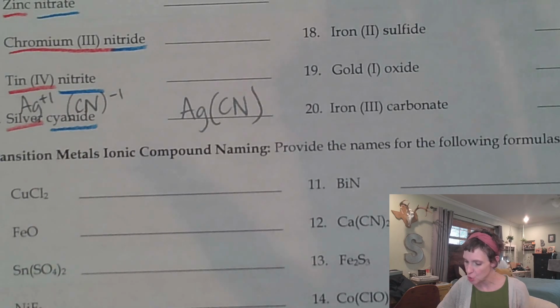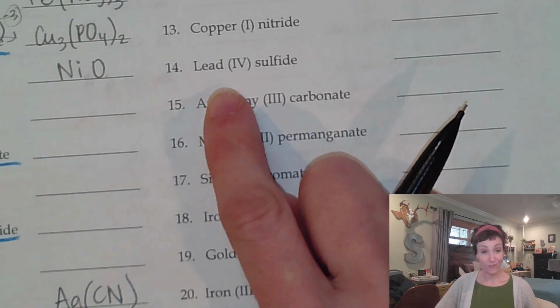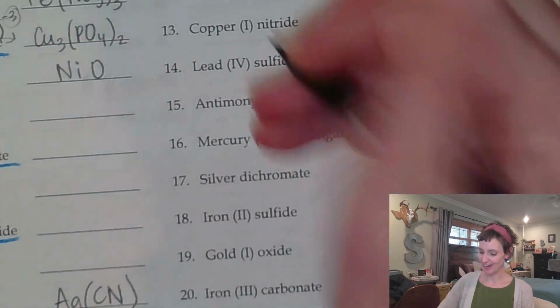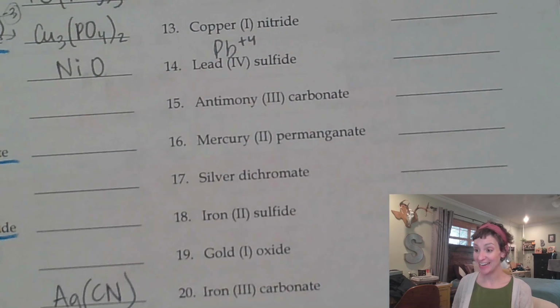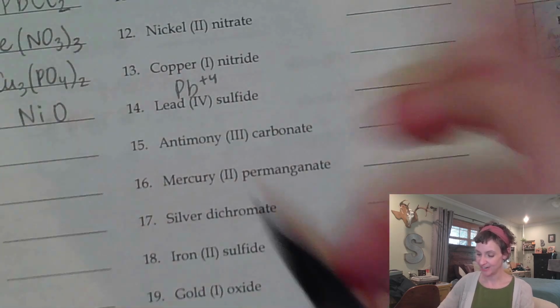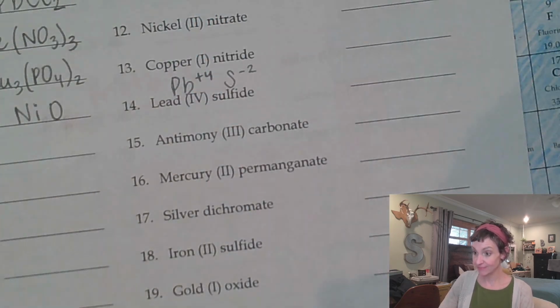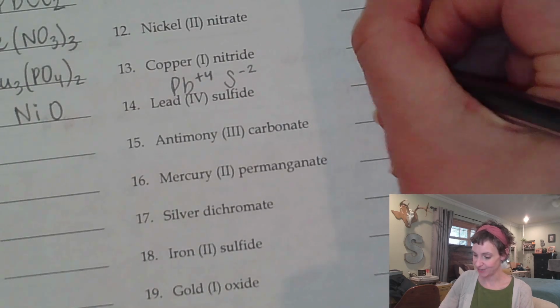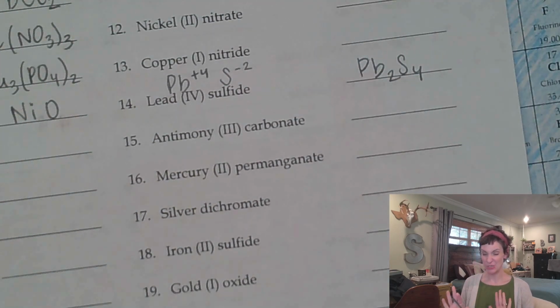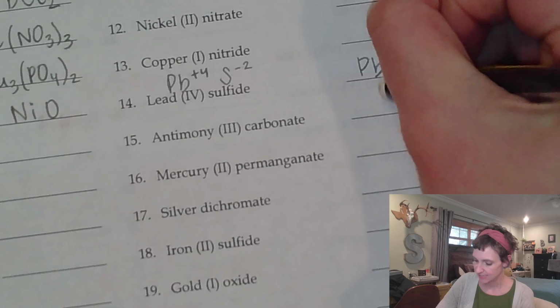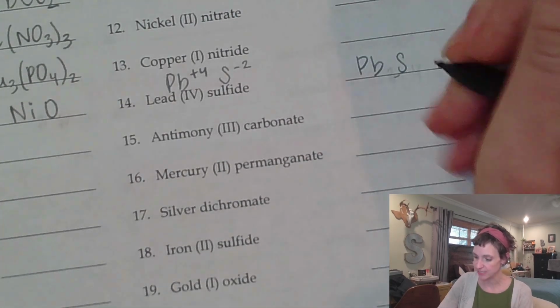I want to do maybe one more. Let's do lead(IV) sulfide. So this is Pb with a +4 charge. Sulfide is plain old sulfur, who's got a -2 charge. So after I crisscross those numbers down, I have Pb2S4. I have a 2-to-4 ratio, which can be reduced down to a 1-to-2 ratio. So once again, reduce your subscripts if you need to.